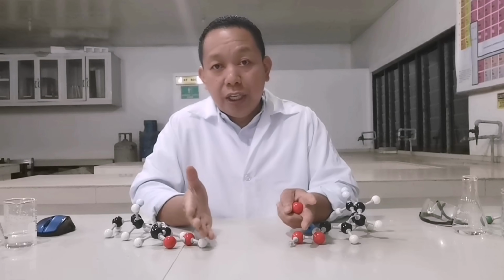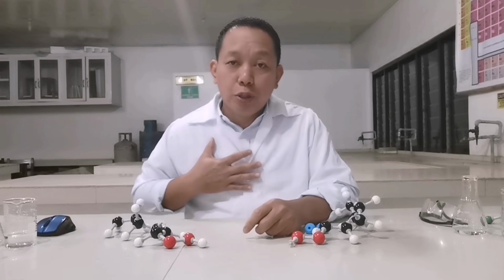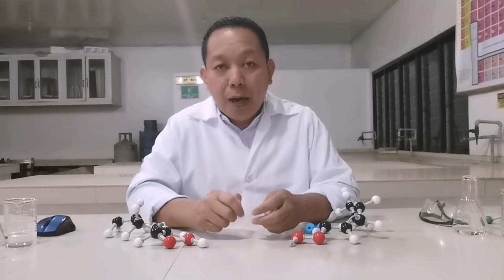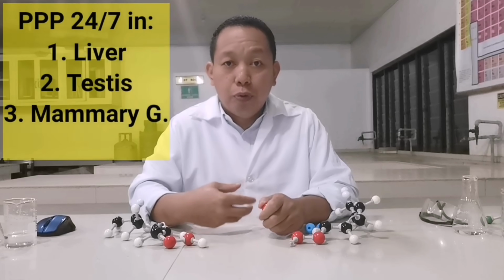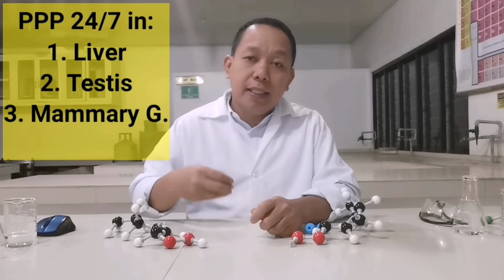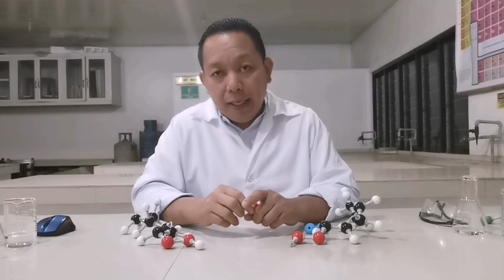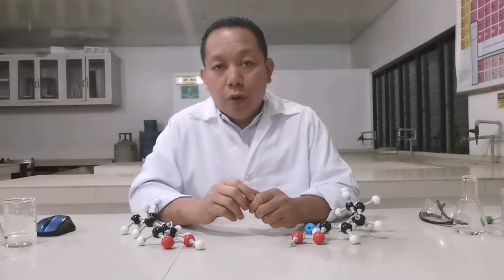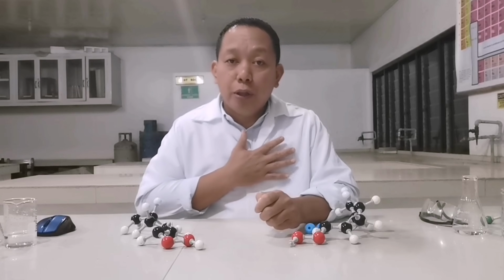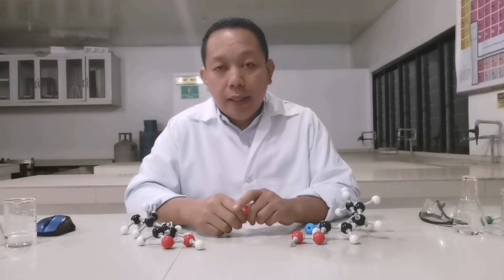For ladies, especially if you are a nursing mother, the pentose phosphate pathway in the mammary gland is also active because you are producing nucleic acids, amino acids, and fatty acids. And it must be free from autooxidation, and that is why the pentose phosphate pathway is active in the mammary gland.